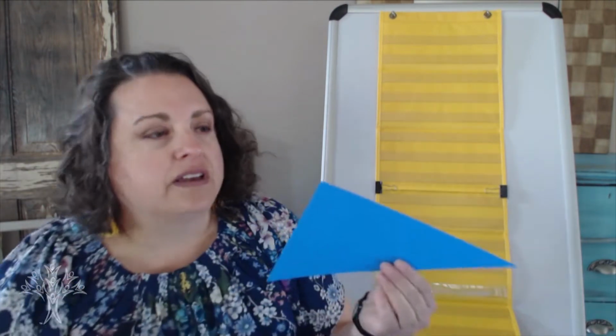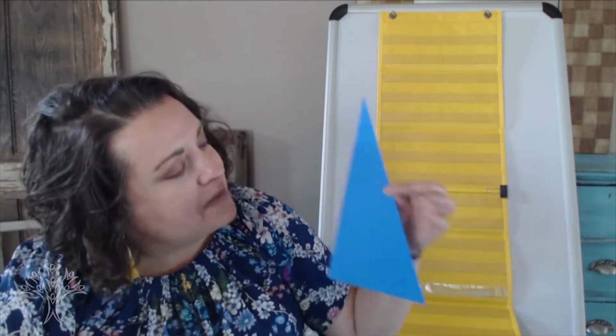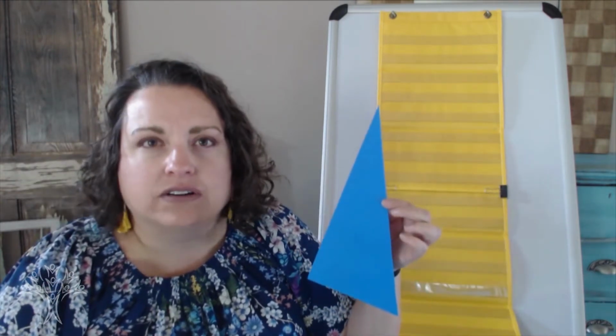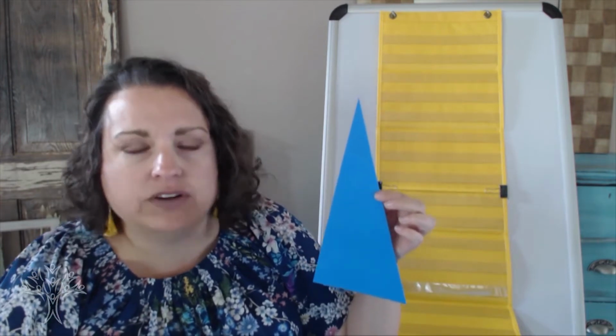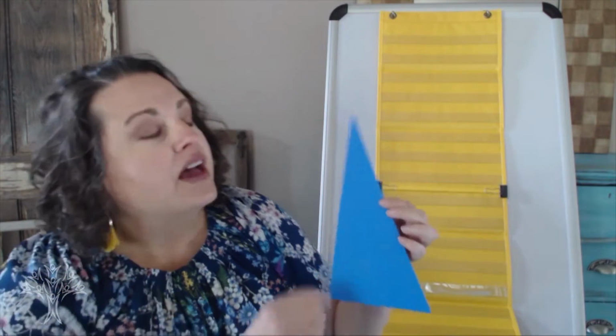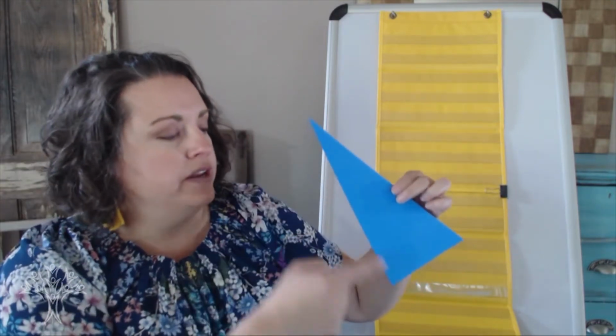I'm going to hold up some shapes, and you're going to tell me what they're called. This is a triangle. This is a triangle. But what makes this a triangle? Can you tell me what makes this a triangle? I heard some of you say that it has 3 corners. 1, 2, 3.